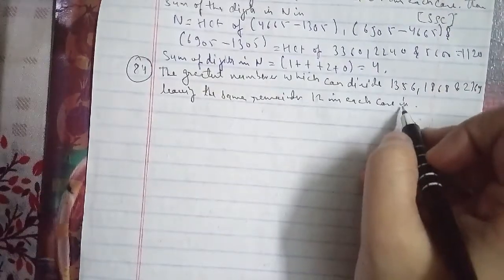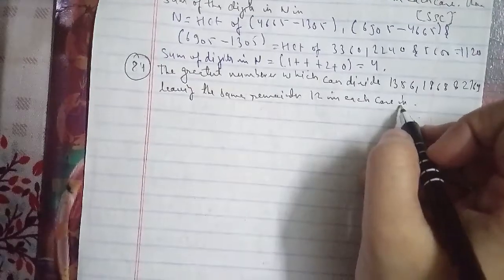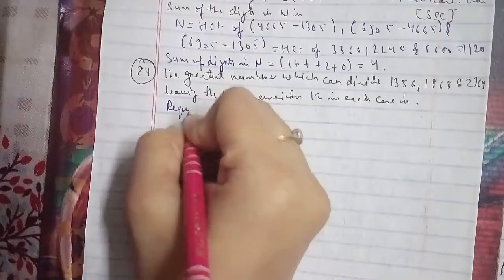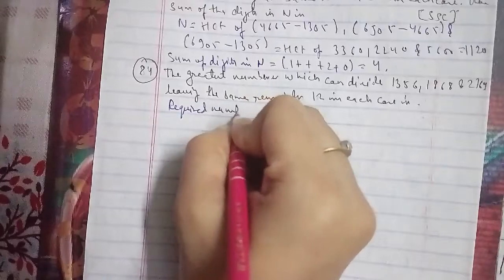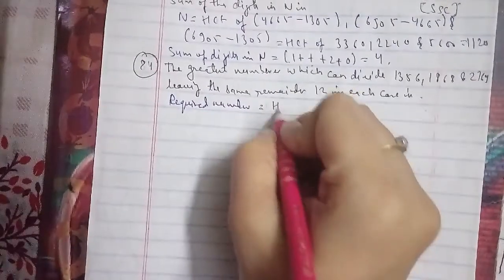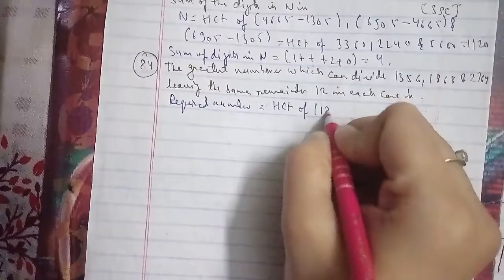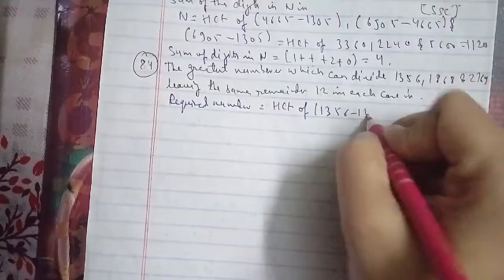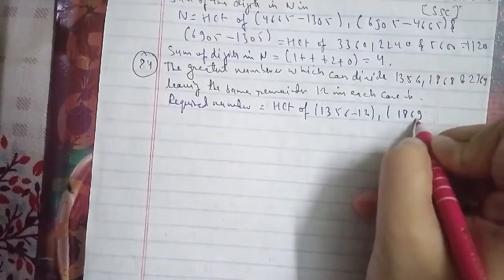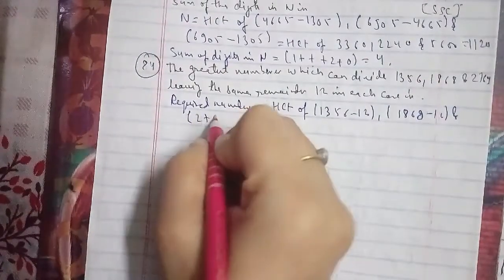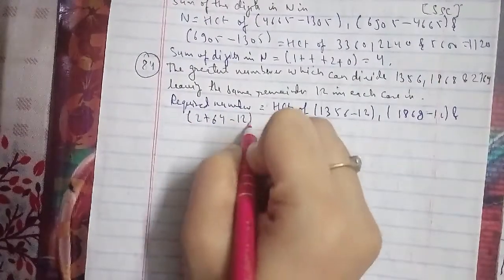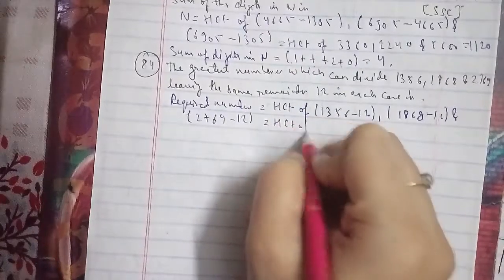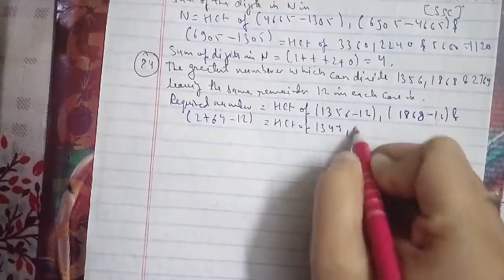So we go ahead with the solution as well. The required number equals HCF of 1356 minus 12, 1868 minus 12 and 2764 minus 12, which equals HCF of 1344, 1856 and 2752, which equals 64. That will be the right answer for the question as well.